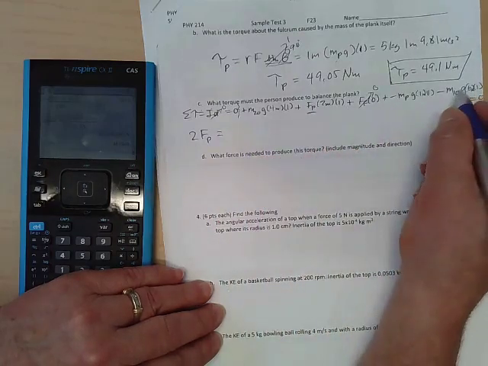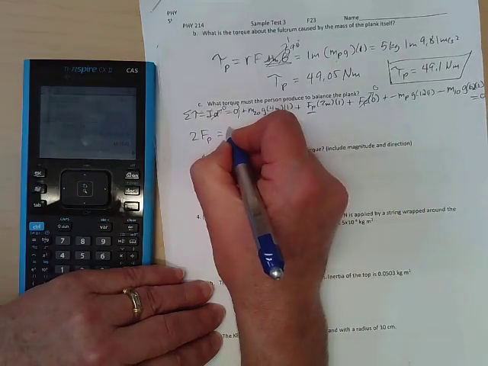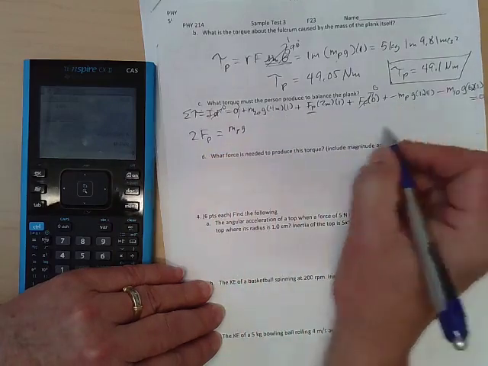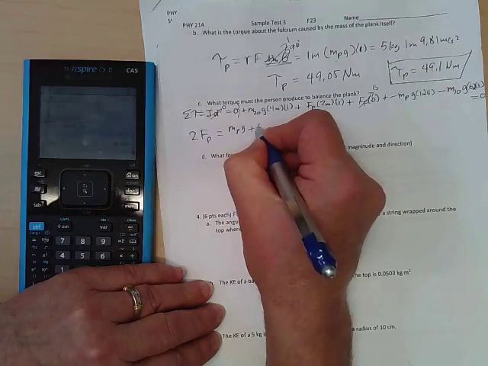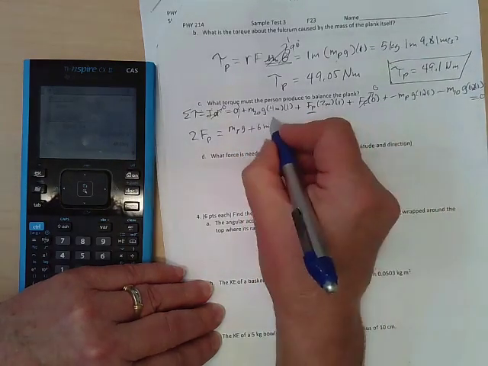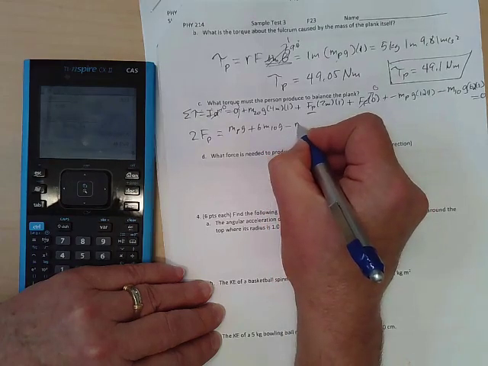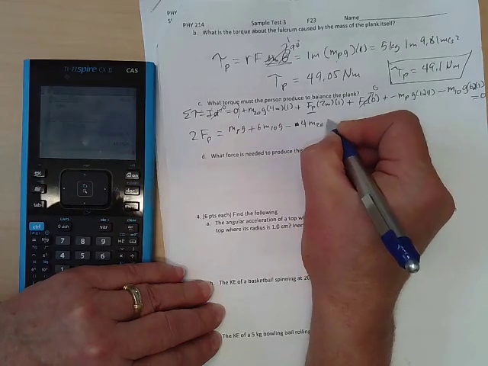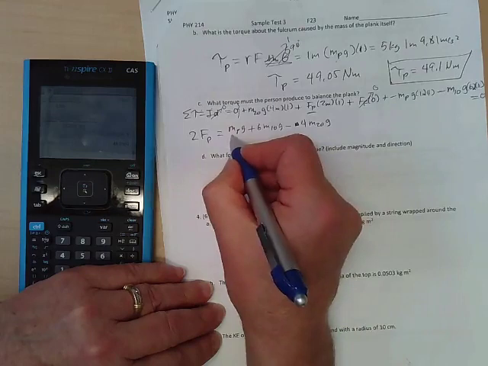So these will become positive. So we have MP g times 1 and plus 6 M10 g, and then this one will be minus on the other side, minus 4 times M20 g, and that's all of those.